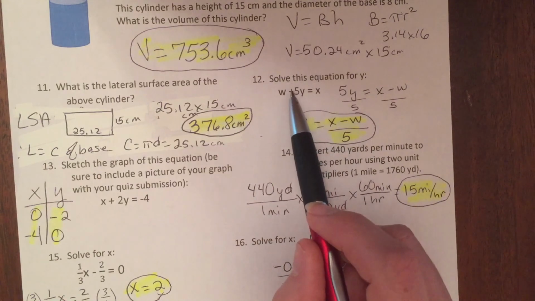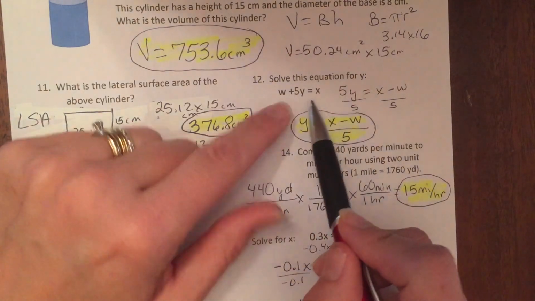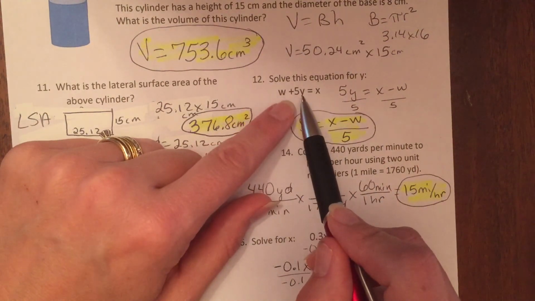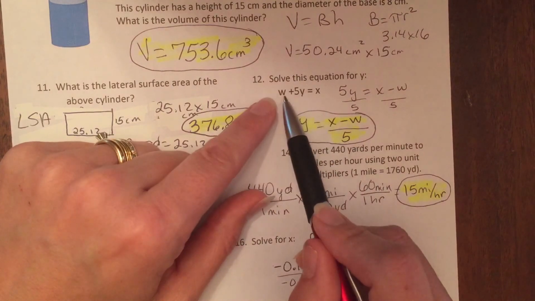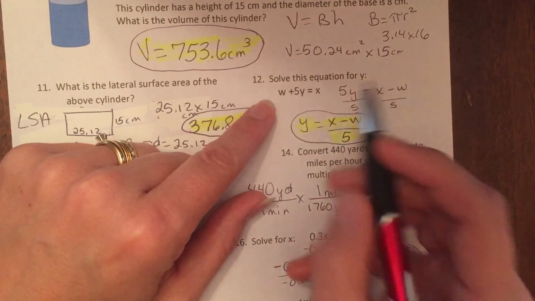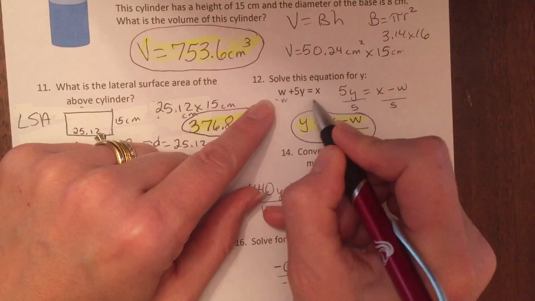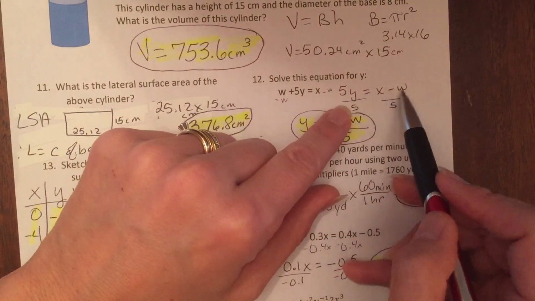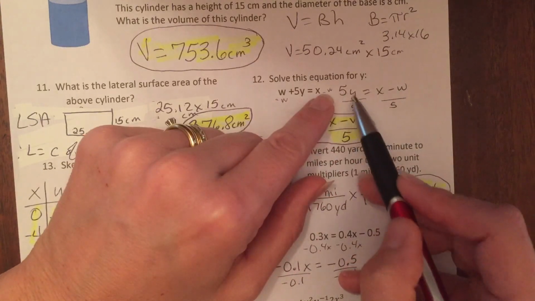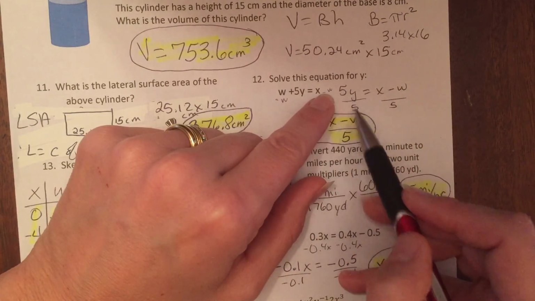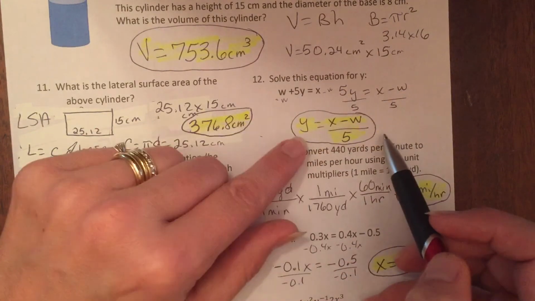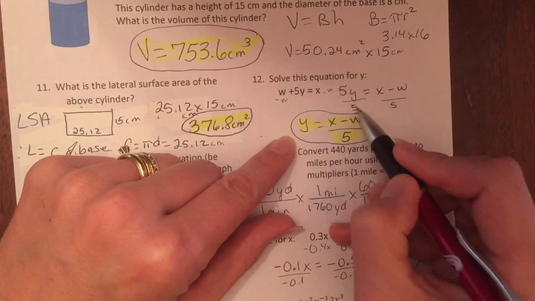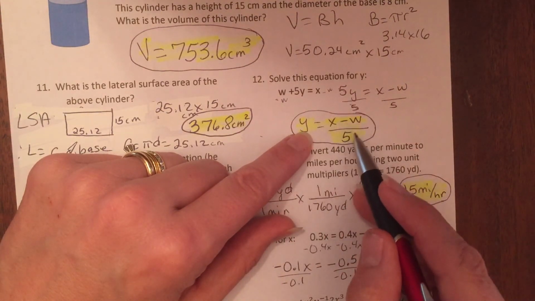Number 12, solve for y. So my first step was, I said what's happening to the term with the y in it? It's being added by w, so I'm going to subtract w on both sides. That gives me 5y is equal to x minus w. Now to get y by itself, I got to divide by 5. Divide by 5 here, divide by 5 here. These cancel. y equals x minus w over 5.